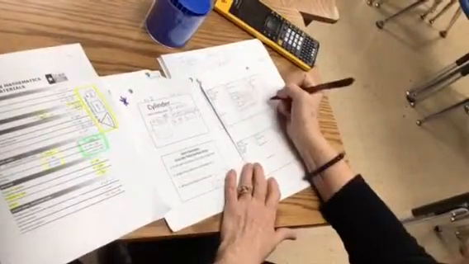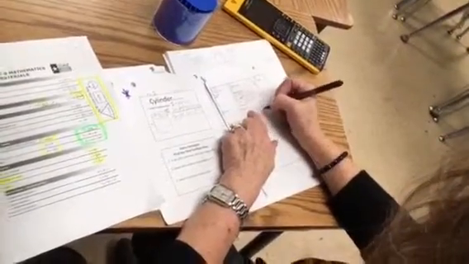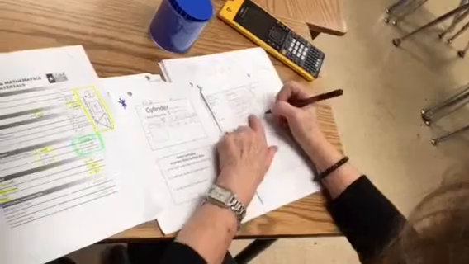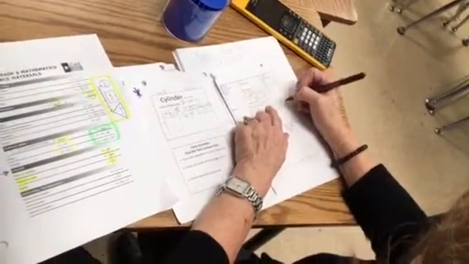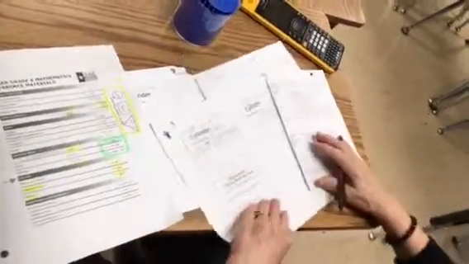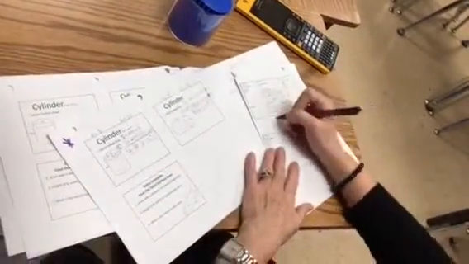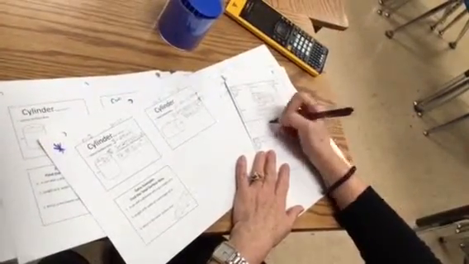Now let's look at the total surface area. S equals 2 pi. R is 3. H is 10. Plus, keeps going. This is the bases. 2 pi R squared, 3 squared. Okay, you should get for this one a total of 402.1 inches squared. Please label the unit.